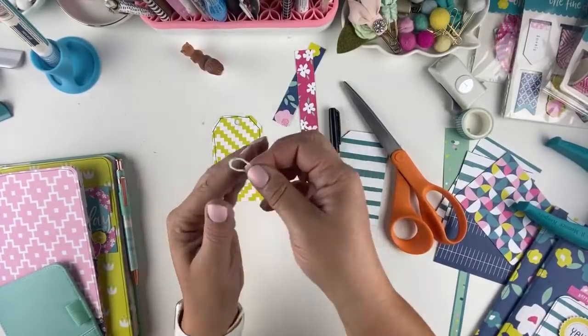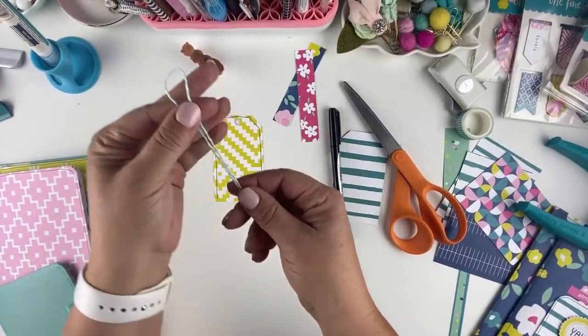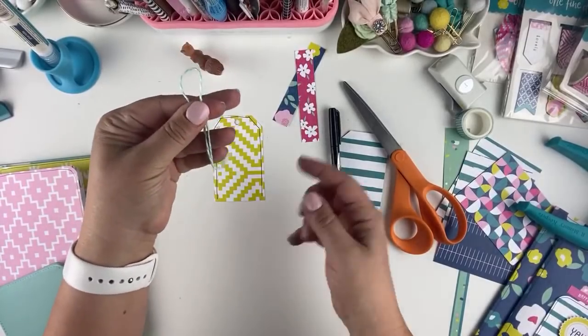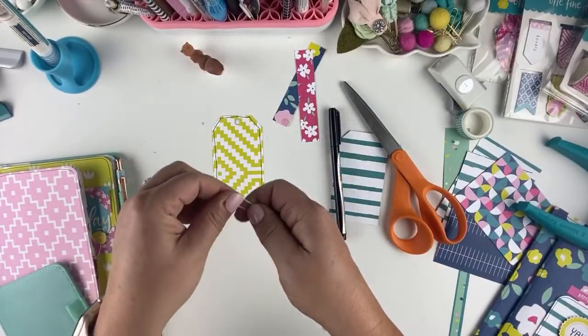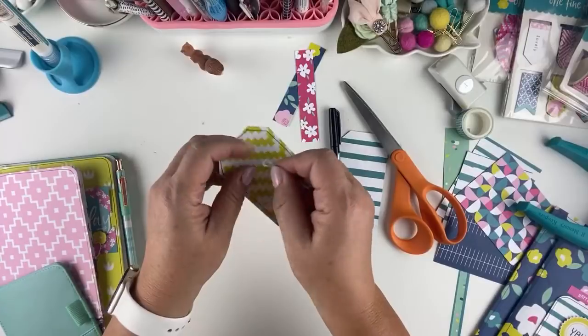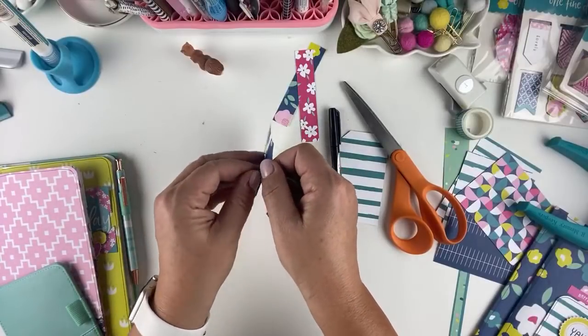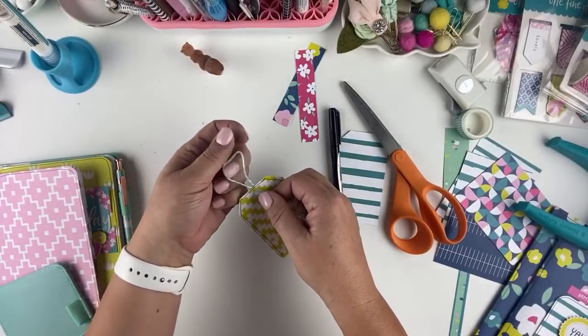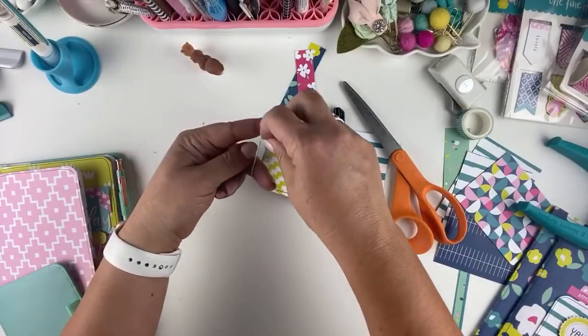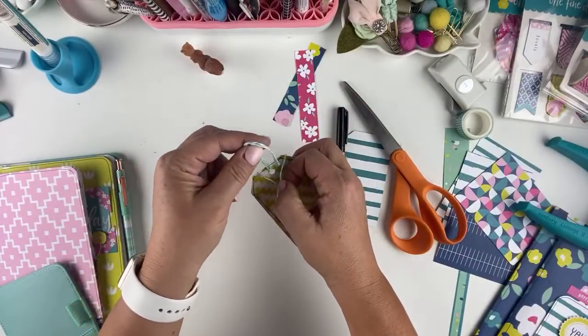Okay, so now I am taking this little baker's twine, and I fold it in half and loop it, and I'm going to loop it through my hole in the tag and then pull it out. My little loop is right there, and I'm going to grab those little strings and there.